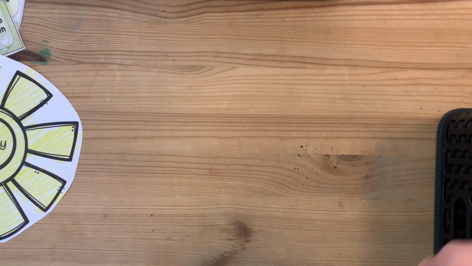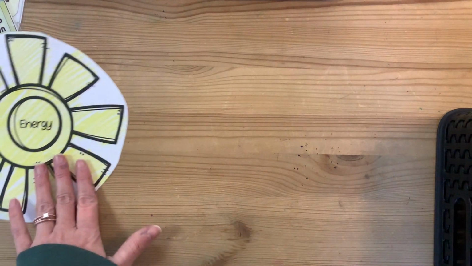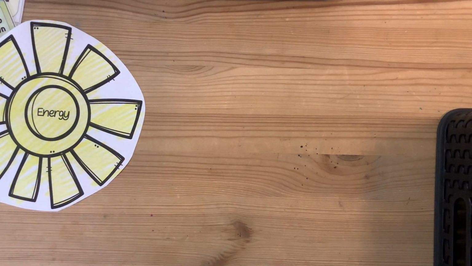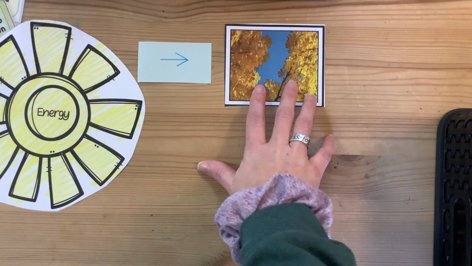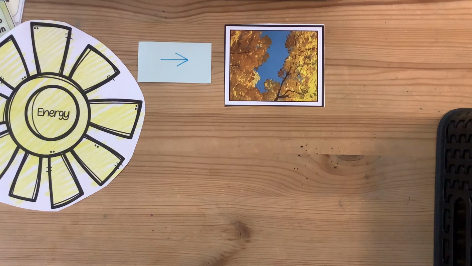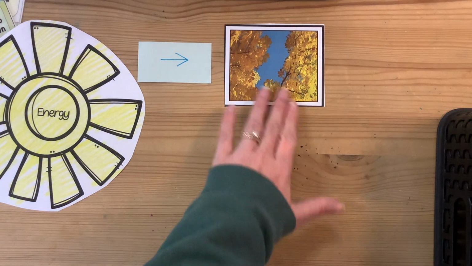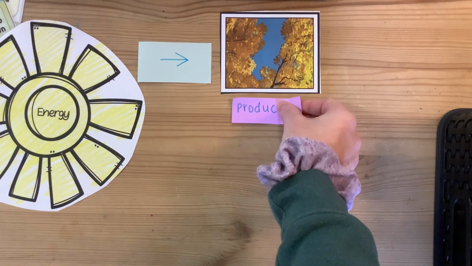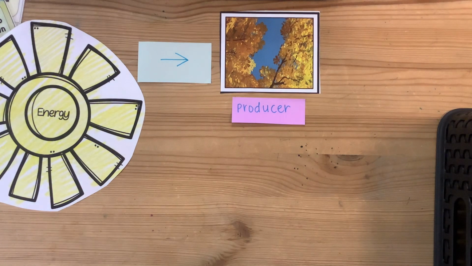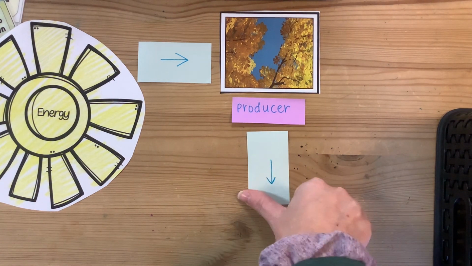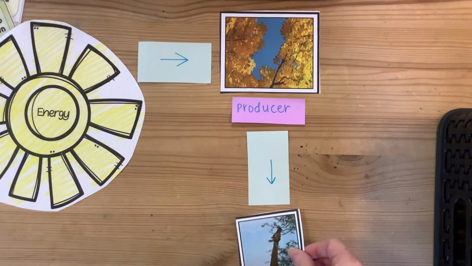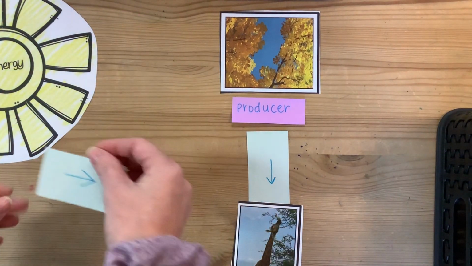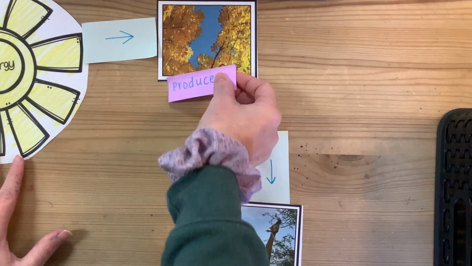Let's make another food chain. It starts with the sun, always, always. Then the energy goes from the sun to a plant. This plant is a tree. What type of organism is a tree? Is it a consumer, a producer, or a decomposer? It is a producer. Then something eats the tree. So the energy goes to that something. That something is a giraffe. Giraffes are my favorite. I have to keep moving them because they're just not in the right place.